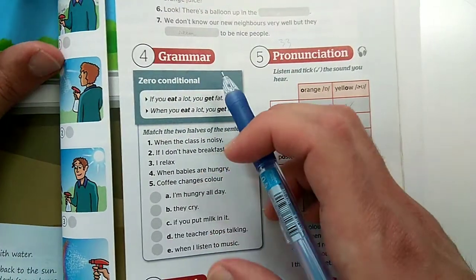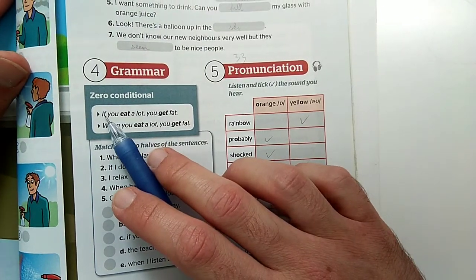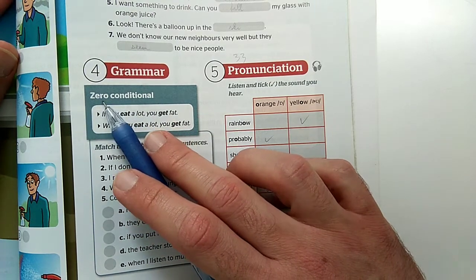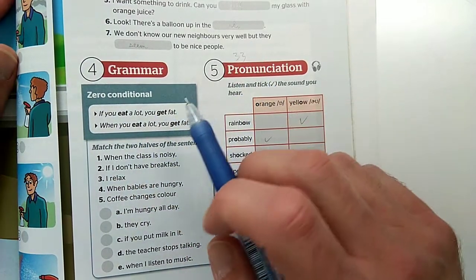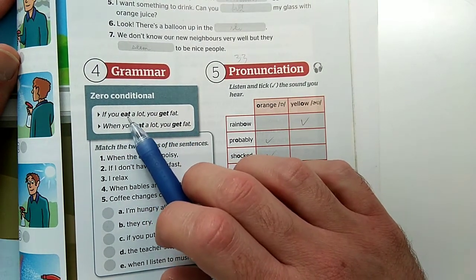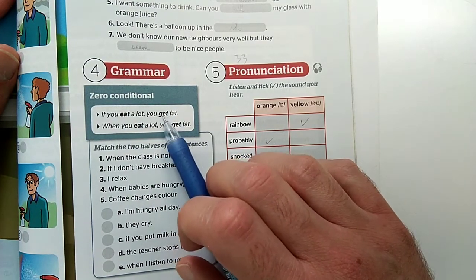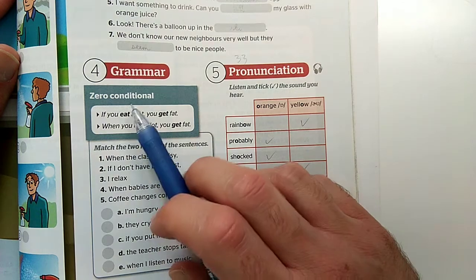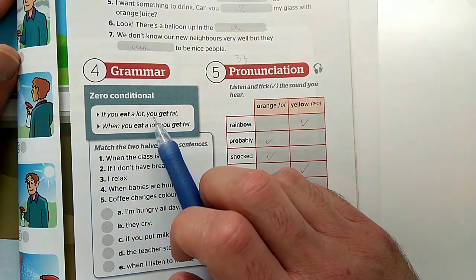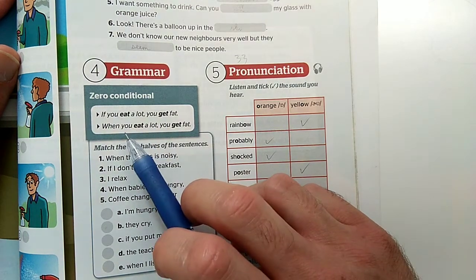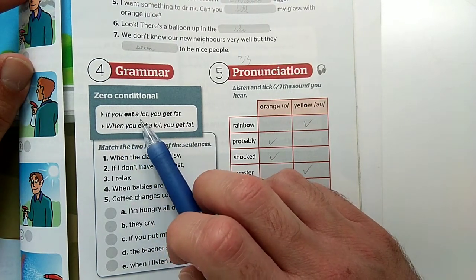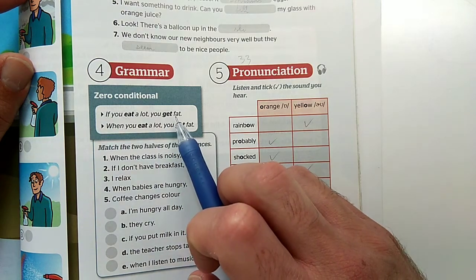Ugye a feltételes módos videóban már megbeszéltük, hogy az if, a ha kezdetű mondatokat hívjuk feltételes módnak, aminek az első fajtája a zero conditional, ami azt jelenti, hogy mind az if-es mondatban, mind a másik nem if-es mondatban egyszerű jelent használunk, ahogy azt láthatjátok. Figyeljétek egyes szám harmadik személyben, hogy rákerüljön az s betű az ige végére. Kérdésben do-val, does-szal kérdezünk, illetve don't-tal, doesn't-tel tagadunk a tagadó mondatoknál, és azért van mind a kettő egyszerű jelenben, mert ezek alapvető törvények, ha sokat eszel, elhízol.